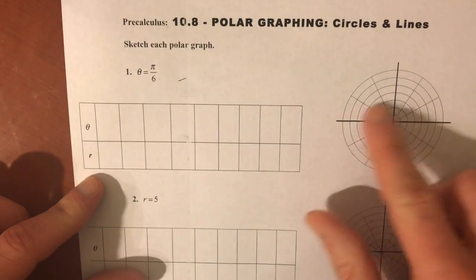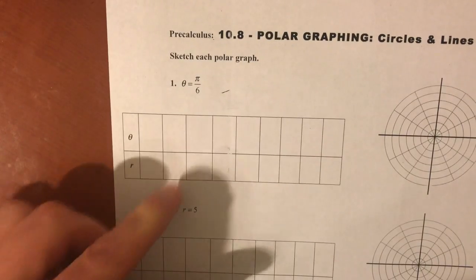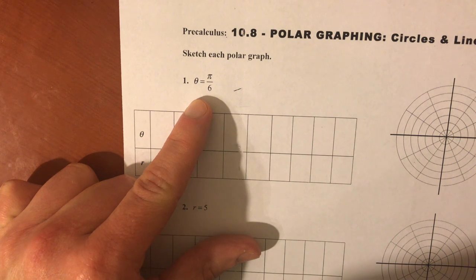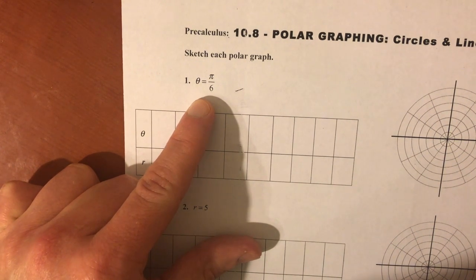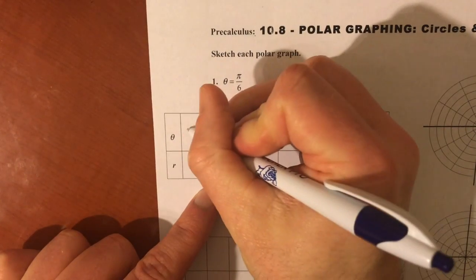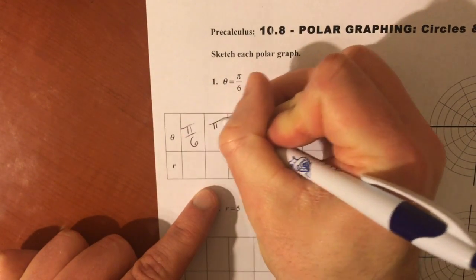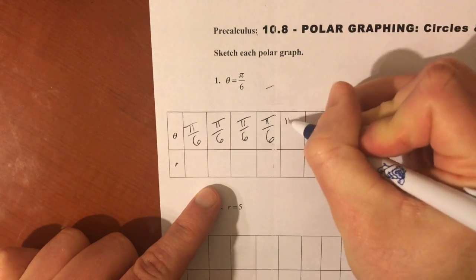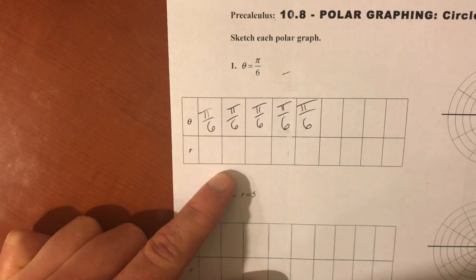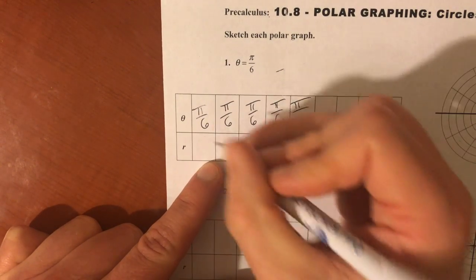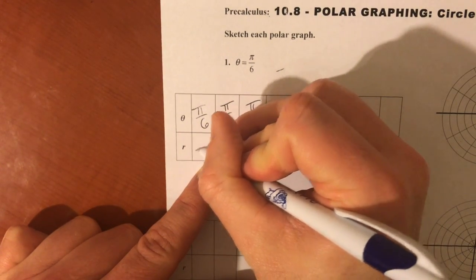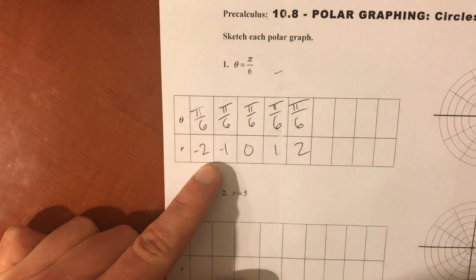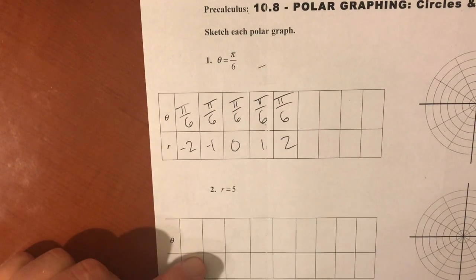So we've got our polar coordinate plane here, and this equation has no r in it, it just has theta. Theta is a constant, pi over 6. So let's see what that ends up doing. This means theta is pi over 6 regardless of what r is. If r is -2, -1, 0, 1, 2, etc., theta is pi over 6.